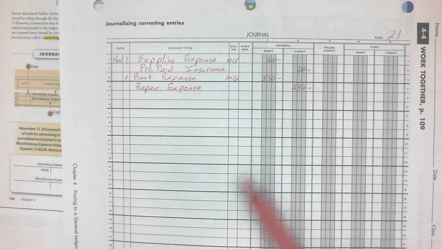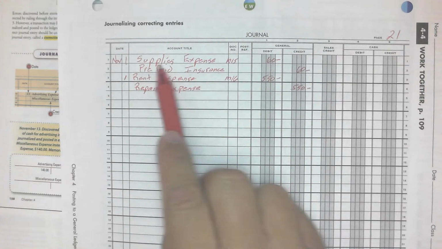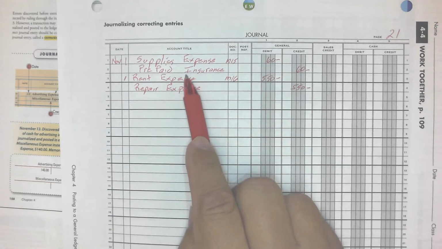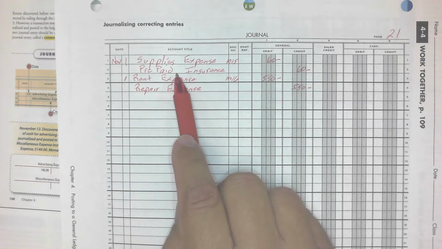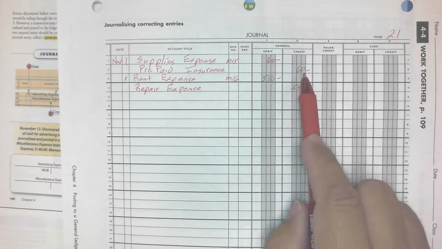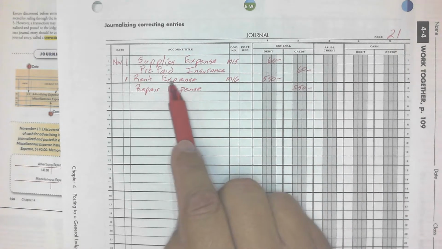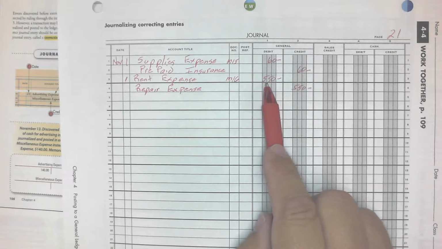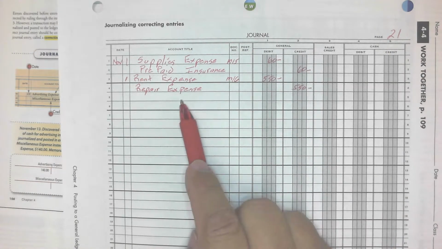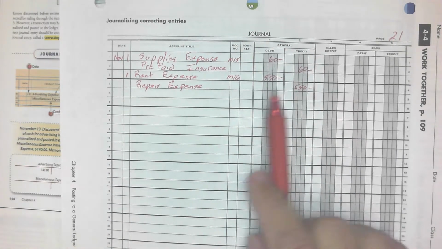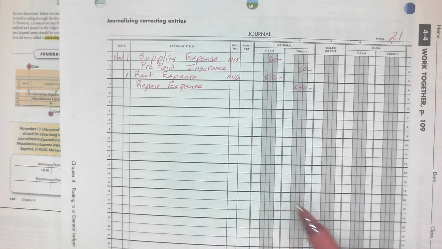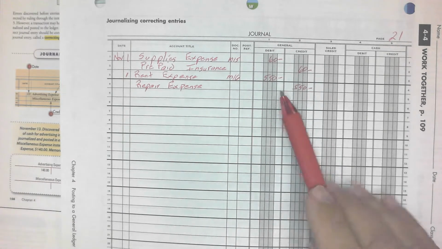So, like I said, correctly journalize the supplies, and fix the debiting error to prepaid insurance by giving that account a credit. Our next one, our rent expense, we correctly journalized it as a debit, and just to make sure we keep all of our accounts even, we credited back the $550 to the repair account.